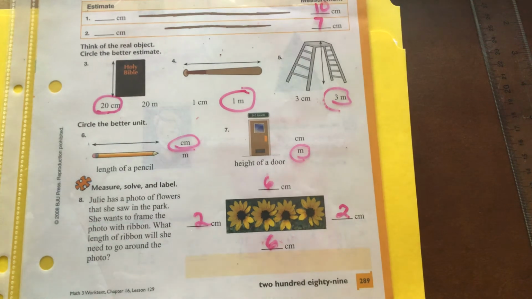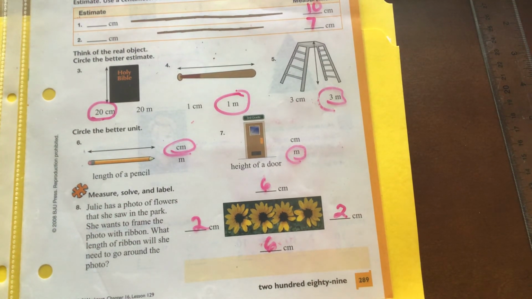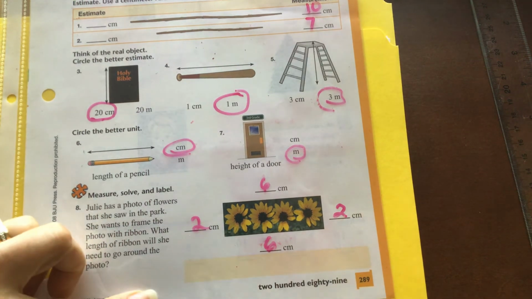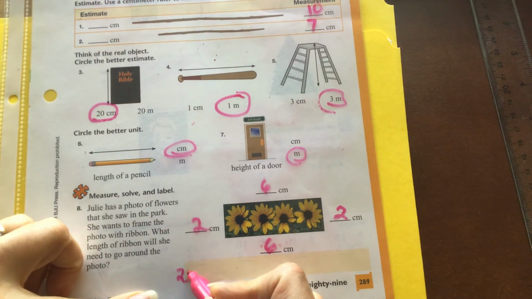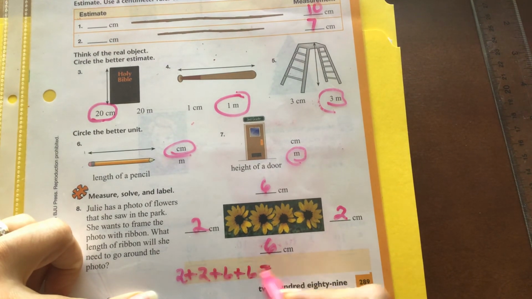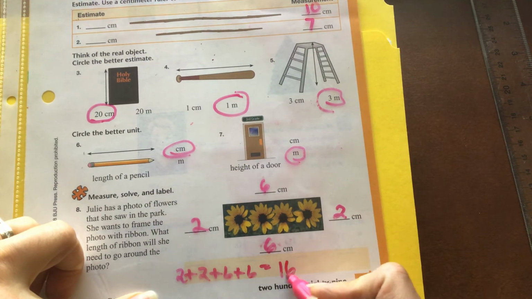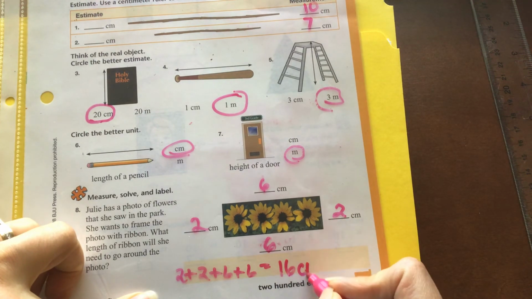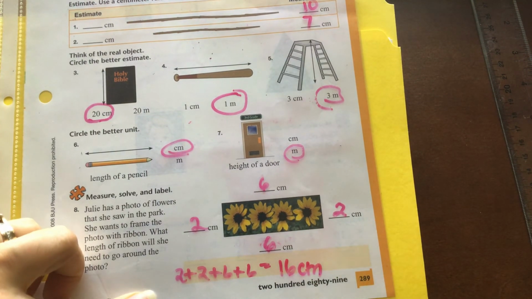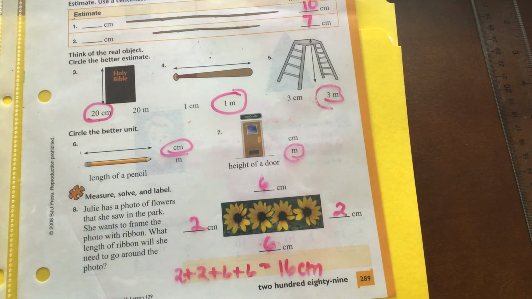And we're finding perimeter, so we're measuring all the way around. We're going to add those together. So 2 plus 2 plus 6 plus 6. 2 and 2 is 4, 6 and 6 is 12, 4 and 12 is 16, and we would label it centimeters because that's what we were using. So she would need 16 centimeters of ribbon.